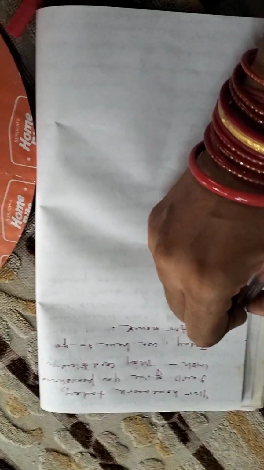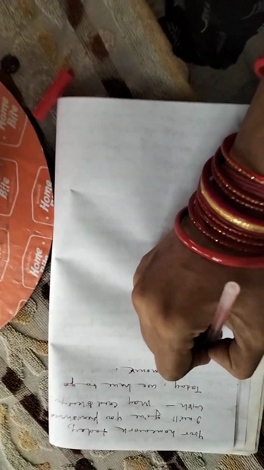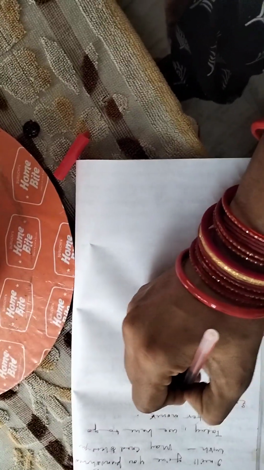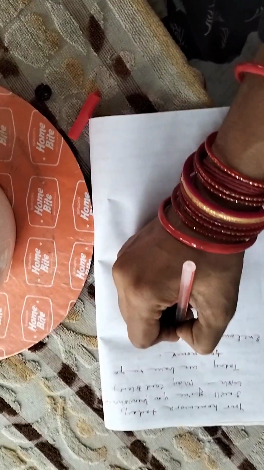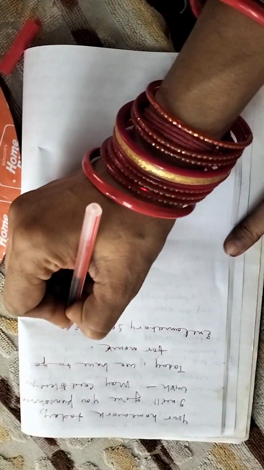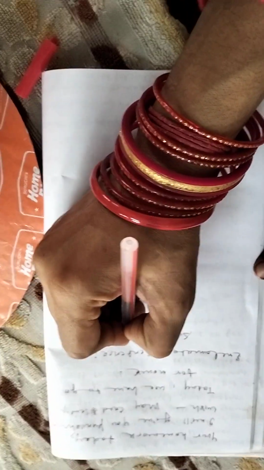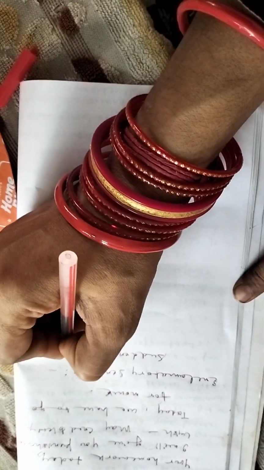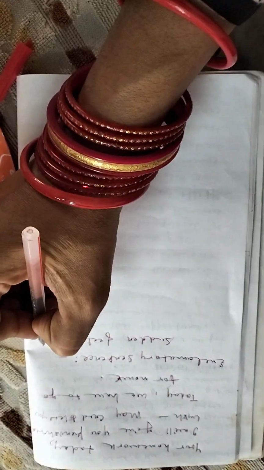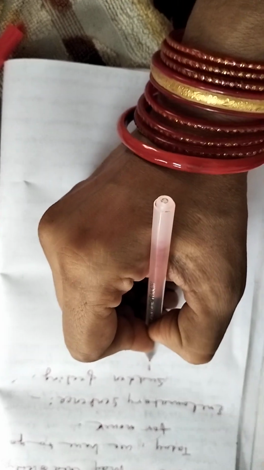Now the next one is the exclamatory sentence. Exclamatory means it is a sudden feeling. The sentence which gives us a sudden feeling is called exclamatory. You know, an exclamatory sentence always ends with the exclamation mark. Do you know this mark? Exclamation mark is there, right?